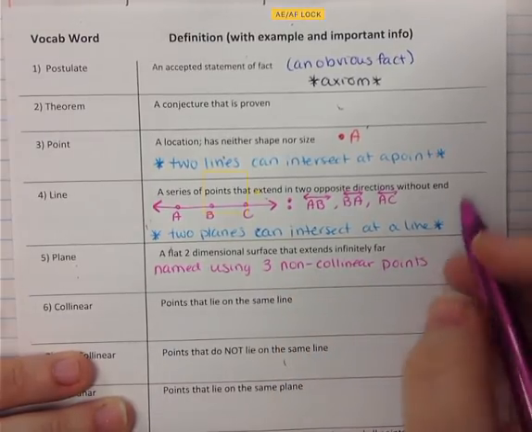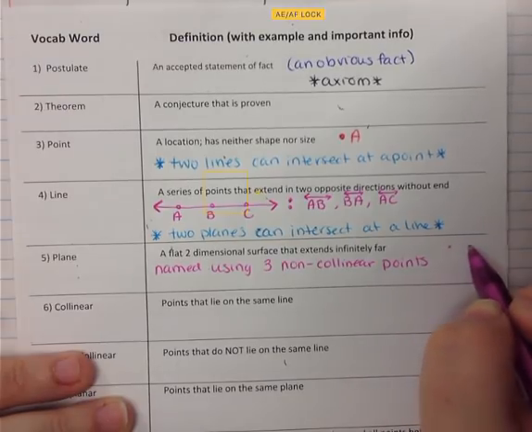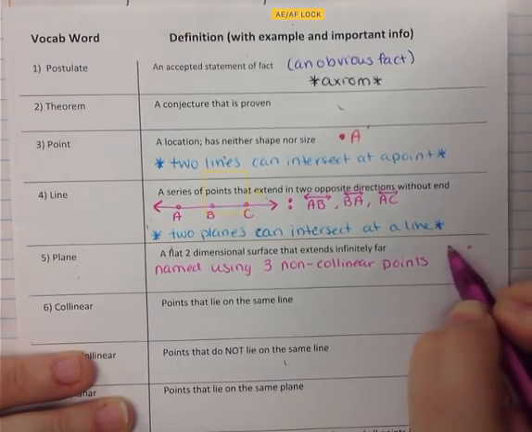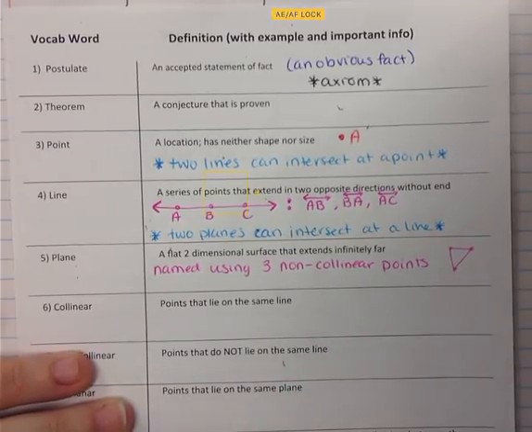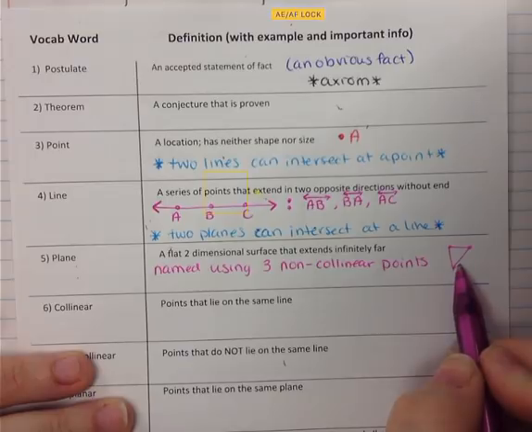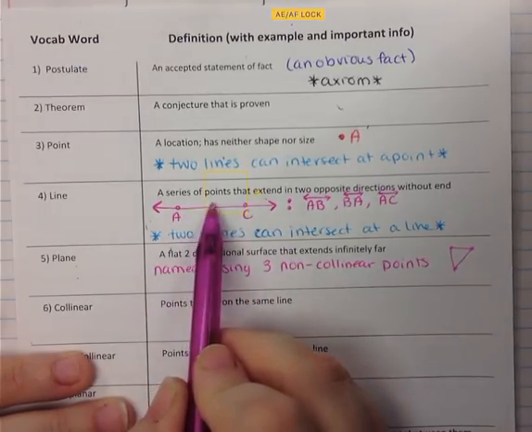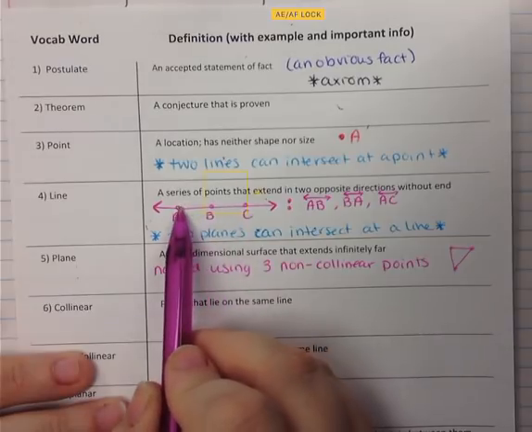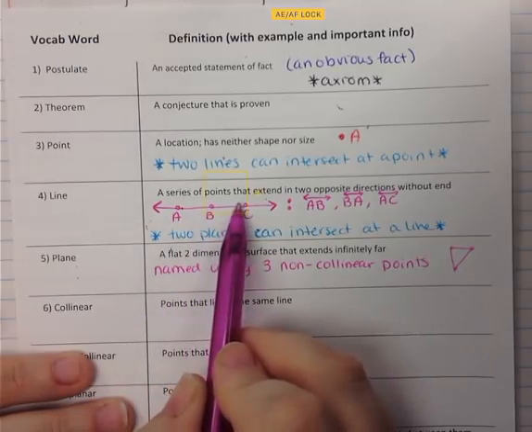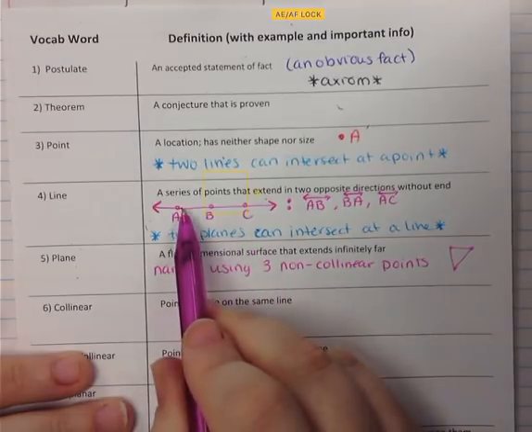A plane is, if you can draw a triangle between 3 points, you have created a plane. You can name the plane using these 3 points. These 3 points up here are still also on a plane. I can't name the plane with these because non-collinear means not on the same line.